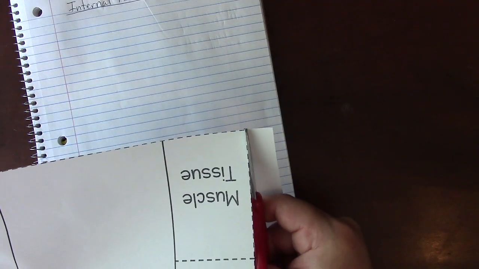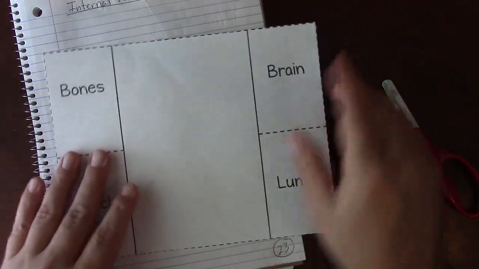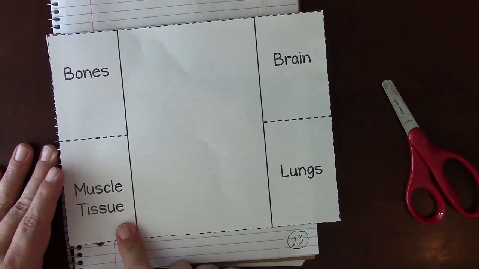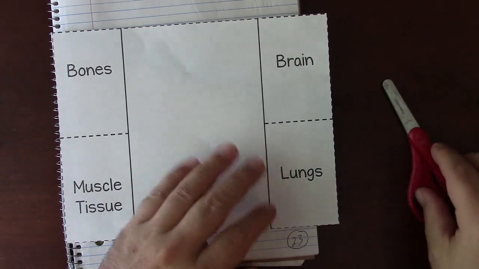We see there are animals without bones. Jellyfish don't have bones, earthworms don't have bones. Most insects don't have any bones, they have exoskeletons, or like we saw with worms, no bones at all. But almost every animal has a brain. Almost every animal has some sort of muscle tissue that helps it move. Muscles are what we use to move. And most animals have some sort of lungs. Even fish can have lungs. But definitely animals that live on land will have lungs.